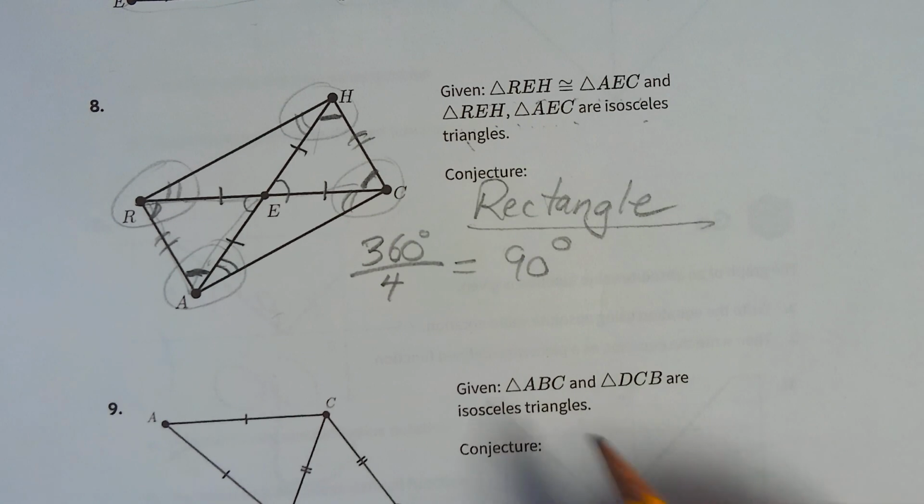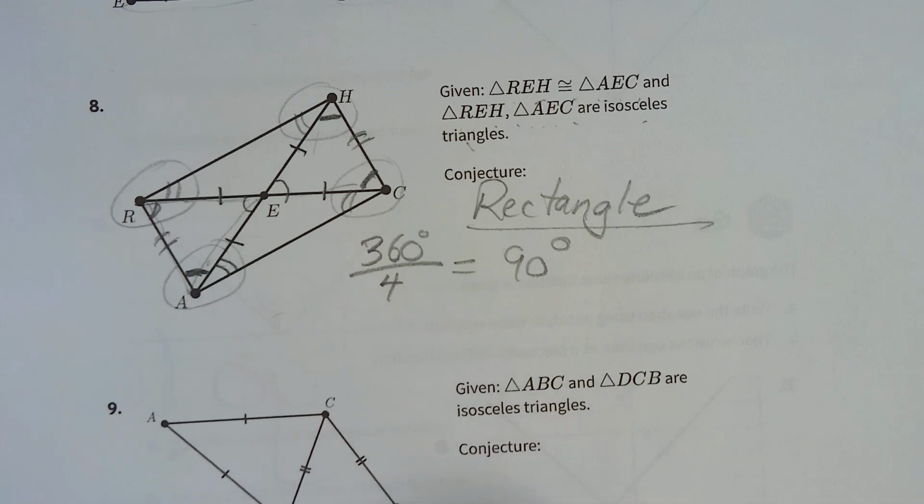Conjecture. This is a quadrilateral. Is it a trapezoid? Doesn't look like a trapezoid.